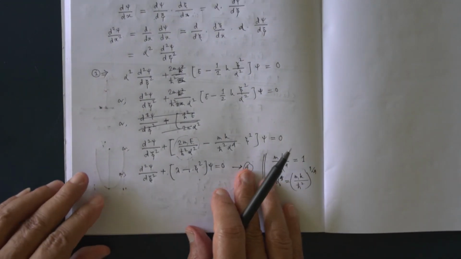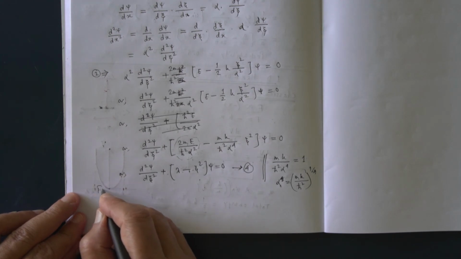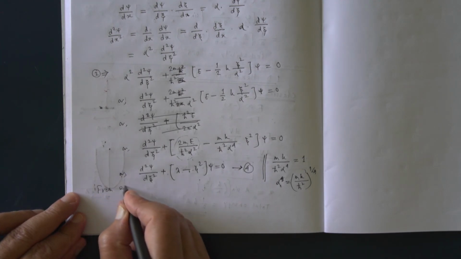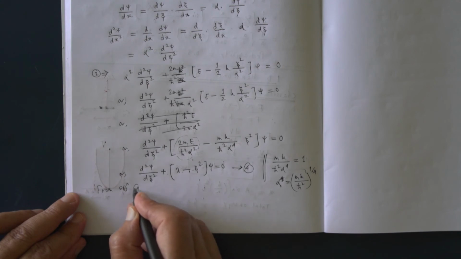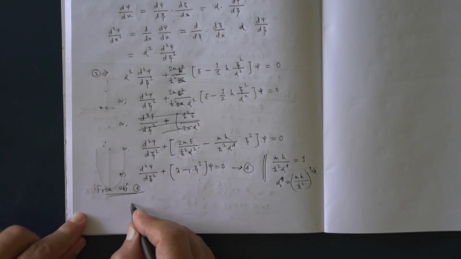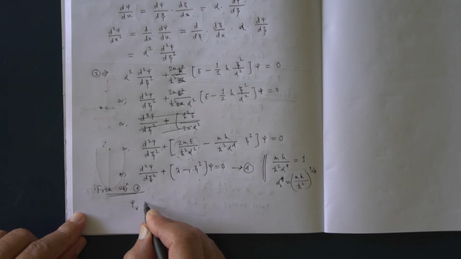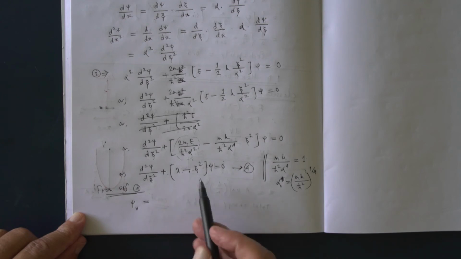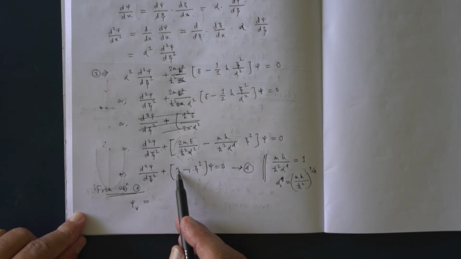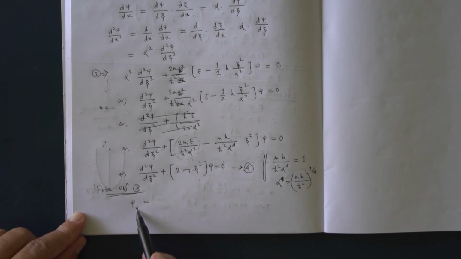Now solving equation 4, we find that the wave function psi depends on one quantum number, which I represent as v.